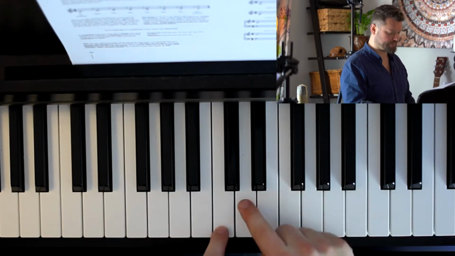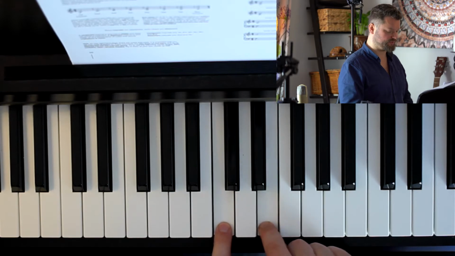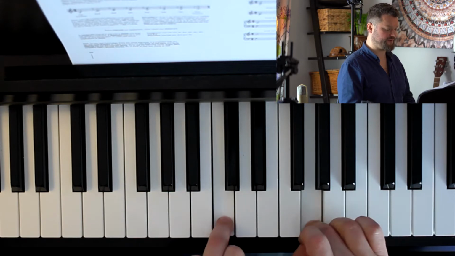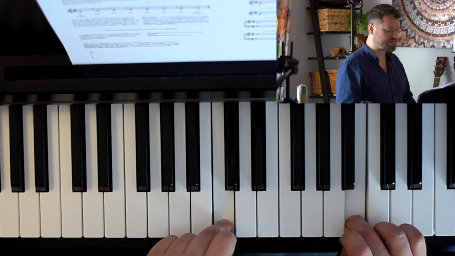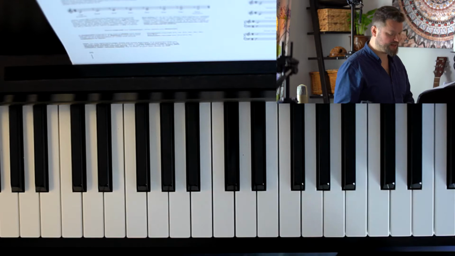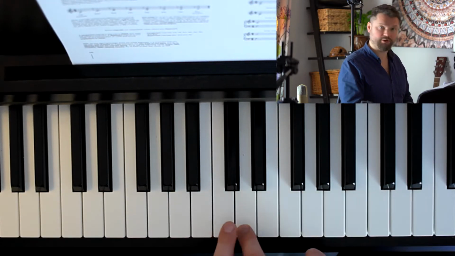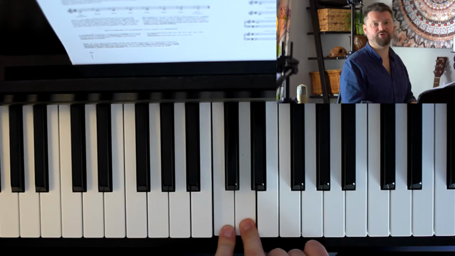So we have the unison first. Second, third, 1, 2, 3, fourth, 1, 2, 3, 4, fifth, 1, 2, 3, 4, 5. Then we have sixth, seventh, and then octave. Right? So this interval is a dissonant, and this one as well. Do you hear? Yeah, they don't sound really well.